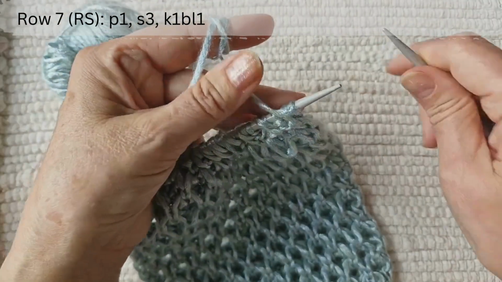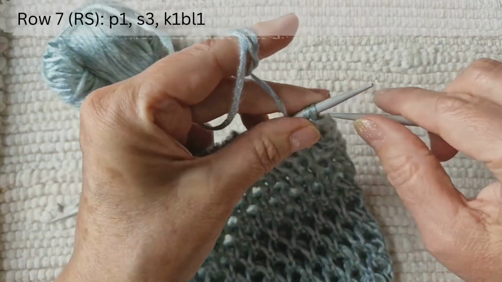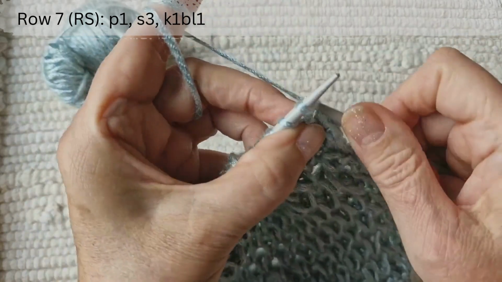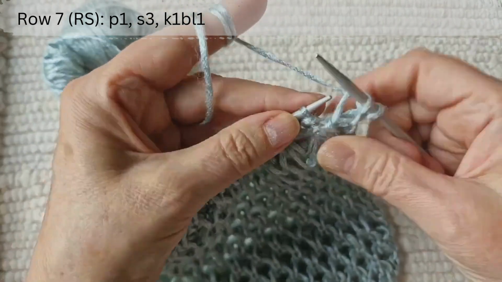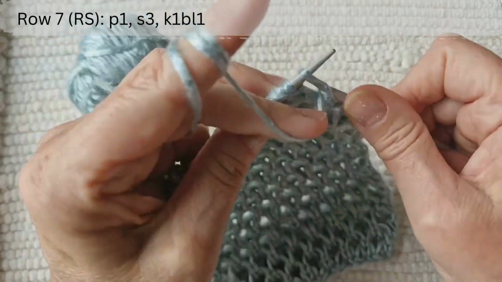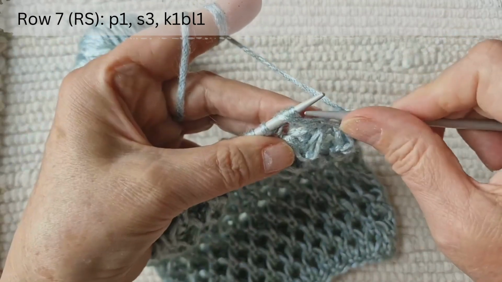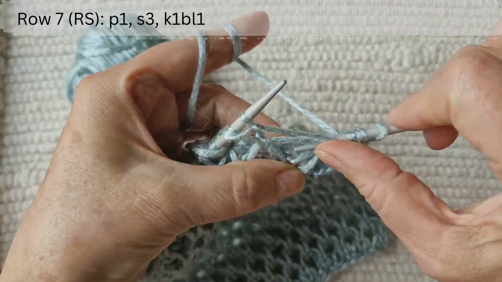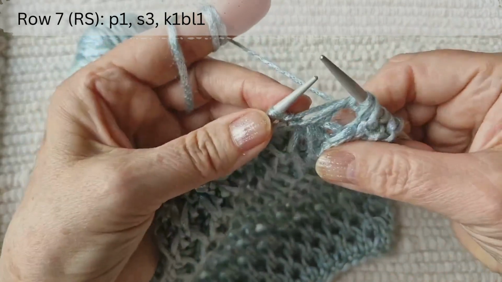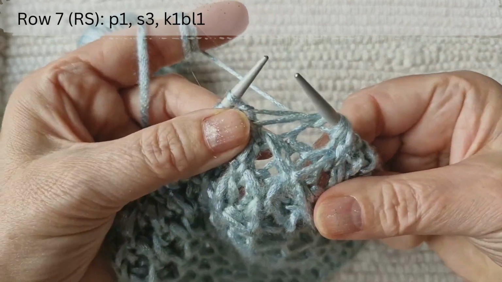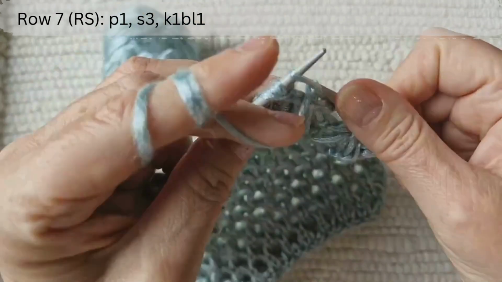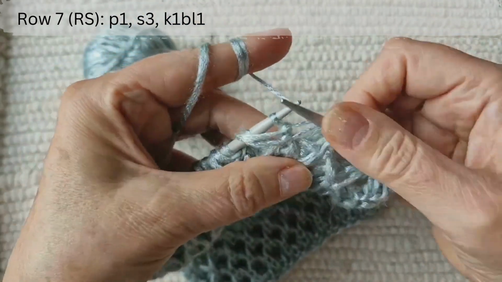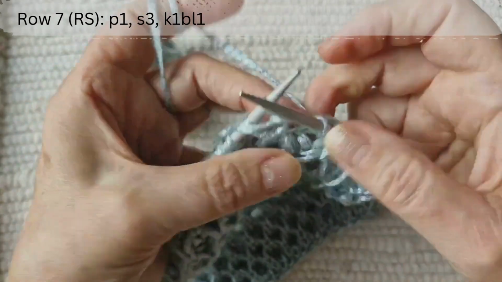The 7th row begins on the right side. After 2 edge stitches, purl 1. Slip the loop with 2 yarn over loops. Knit 1 stitch from the row below. Purl 1. Slip the loop with 2 yarn over loops. Knit 1 stitch from the row below.